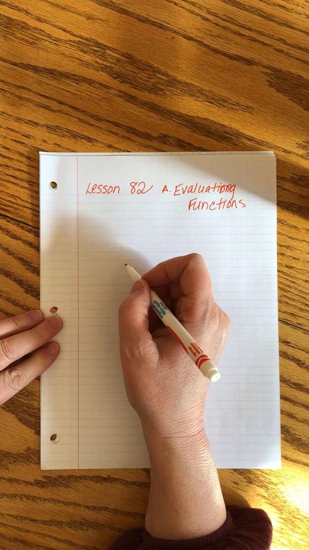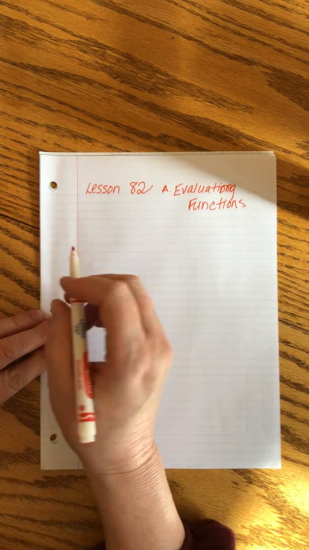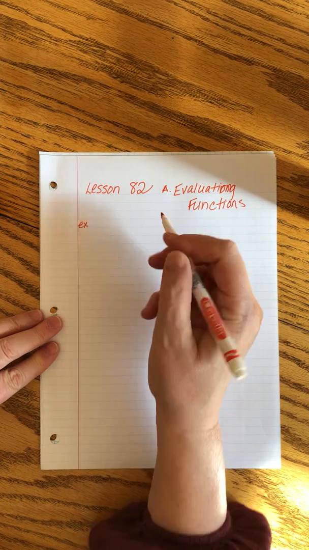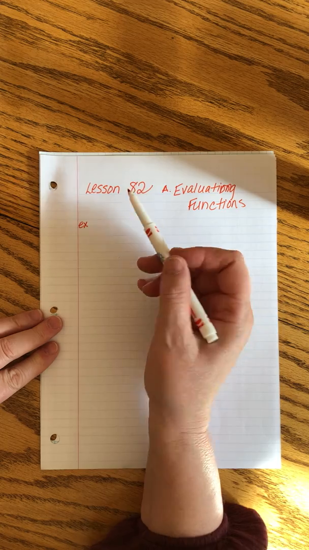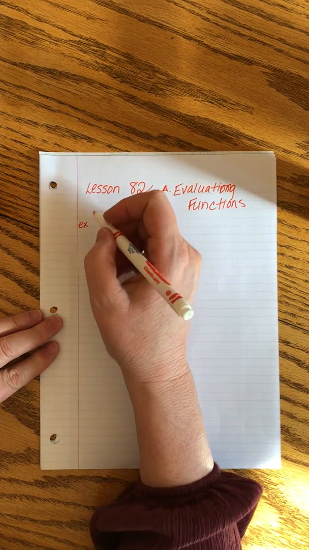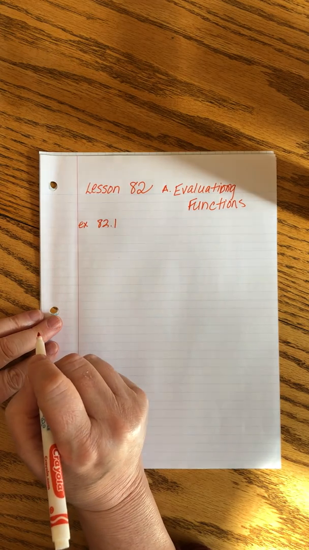Way back in lesson 28 we talked about functions for the first time. 28, and here we are in 82. Whoa, that's trippy. We just flipped the digits. But that was a long time ago, and I wonder how much you remember of lesson 28.